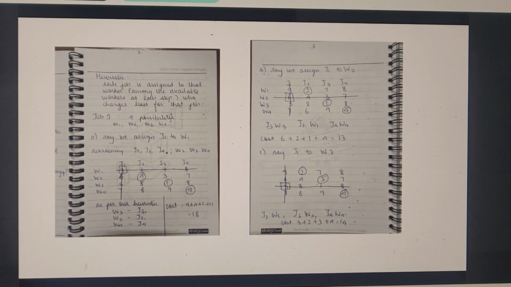Why I am saying this is, for any given problem there are multiple possible heuristics which you can use. If you take the knapsack problem for example, any of the greedy choices, heaviest item, lightest item, profit by weight ratio, any of them is a heuristic which will give you a valid answer. Similarly for this problem, again there are multiple heuristics. One thing you can do is, for every worker you see which job he or she is charging the least amount for, and you assign that job to that worker and you proceed.